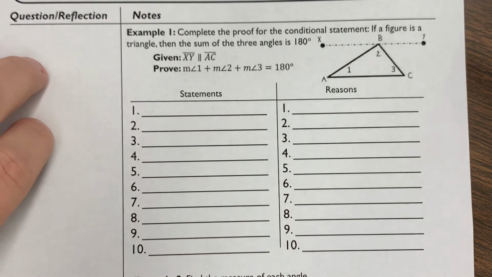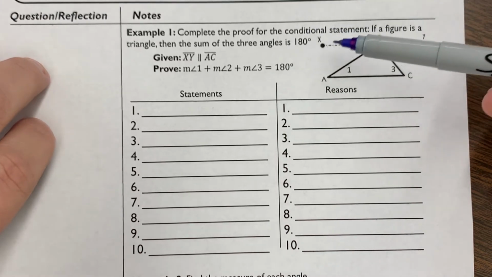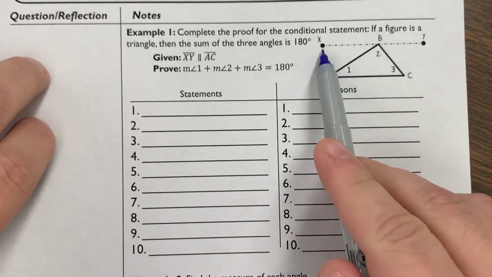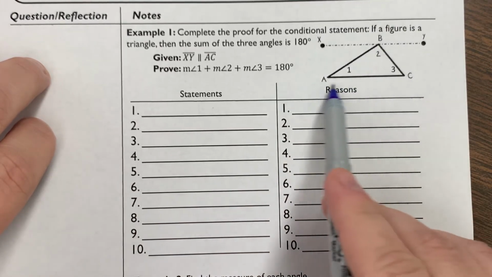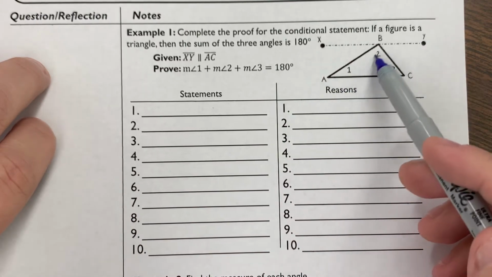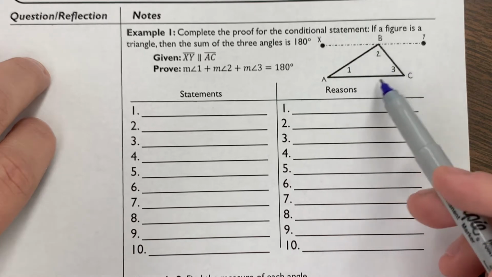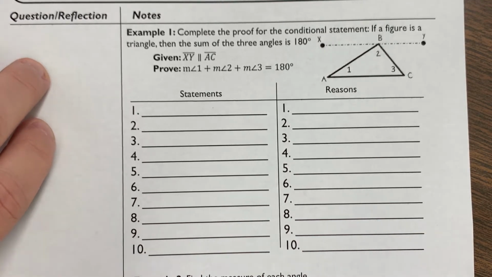So as we read through this proof here, the statement is, if a figure is a triangle, then the sum of its angles is 180 degrees. We are given that this dotted line, XY, is parallel to the one down here, AC, and as a result, prove that angles 1, 2, and 3 inside the triangle add up to 180 degrees. So, statement 1. To write any formal proof, we do have to start with what we've been given.